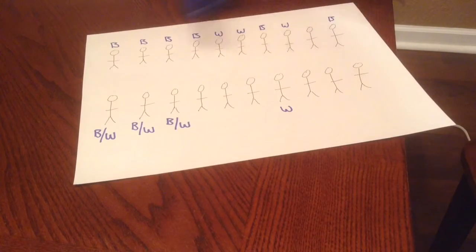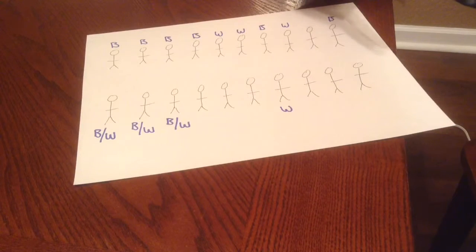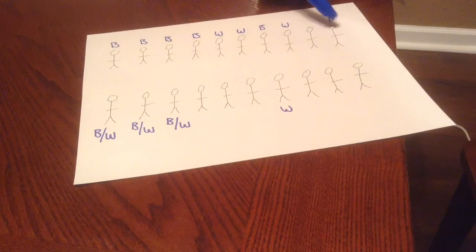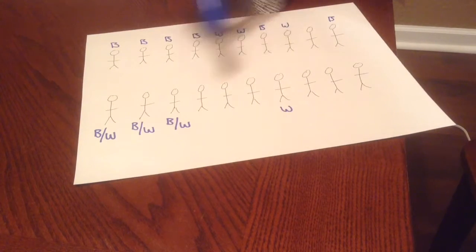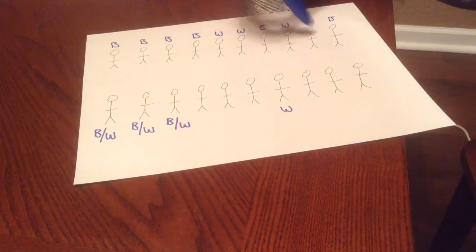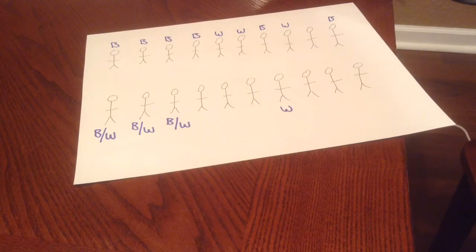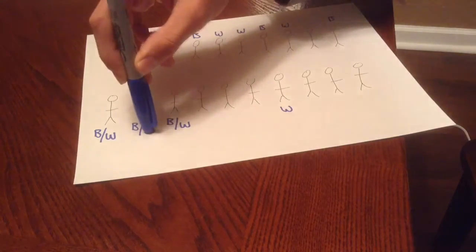For our problem today, let's imagine there are 20 people who are all students at Erie High School and play sports in the winter. Within these 20 students, there are 9 who play basketball, 7 who do wrestling, and 7 who do not play either. Notice there are 3 students who do basketball and wrestling. B standing for basketball, W standing for wrestling.